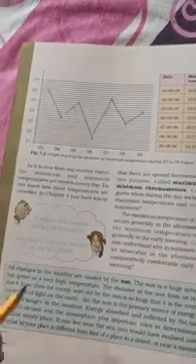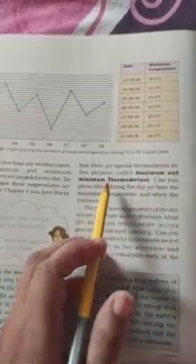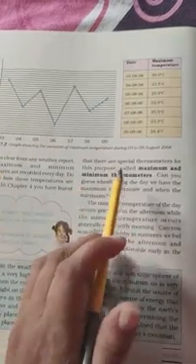Now there is a bar graph given, showing the date and the maximum temperature. I hope you all know how to mark these temperatures, right? Here they are talking about the maximum and minimum thermometers. With these thermometers they record the temperature of the day. The maximum thermometer tells you the maximum temperature, and the minimum thermometer tells you the minimum temperature, right?